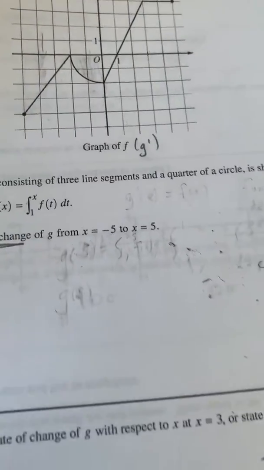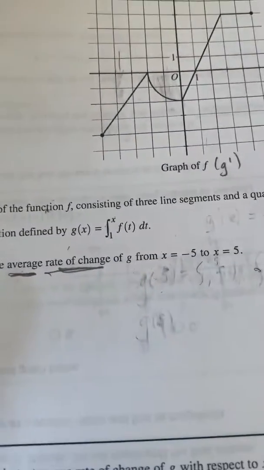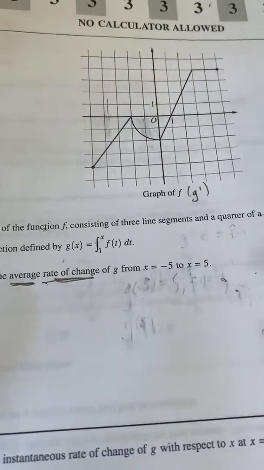Back here with number 3. So the setup for number 3 says the graph of f, consisting of 3 line segments and a quarter of a circle, is shown above. Let g be the function defined by g of x equals the integral from 1 to x of f of t dt. So first thing we need to figure out is who's who.